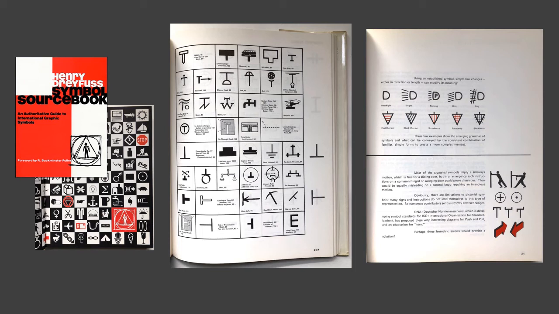Okay, so by 1972, Dreyfuss and his staff had codified and published these symbols in an attempt to create the first unified symbol reference. And the document was called the Symbol Source Book. You can still buy it on Amazon today. So that's a picture of the cover and the inside cover. And here's a couple pages of the book.